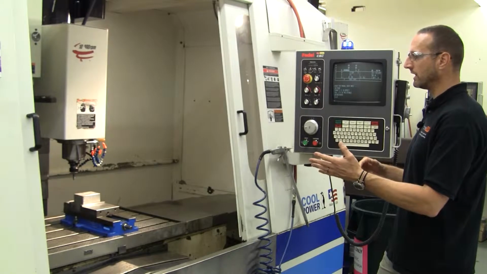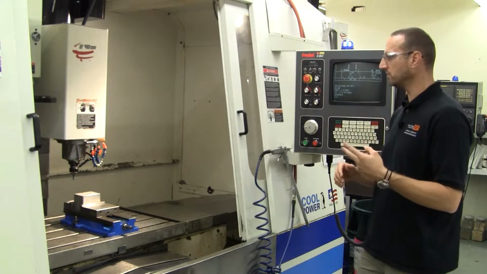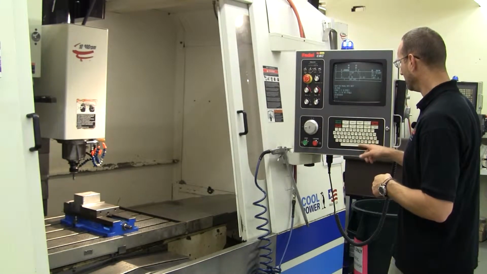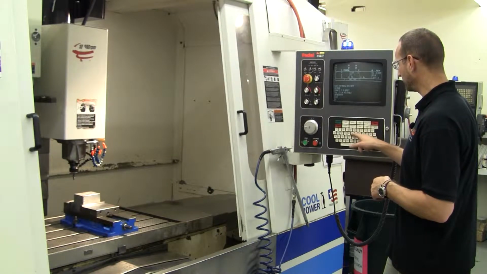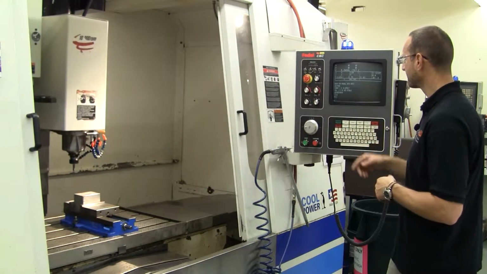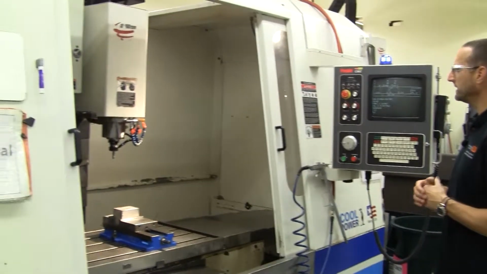We have one other tool. I always suggest you check on 2 tools, so we'll do a quick check on a second tool. I'll do that by doing M6 and changing to tool 2. Go ahead and execute that tool change.